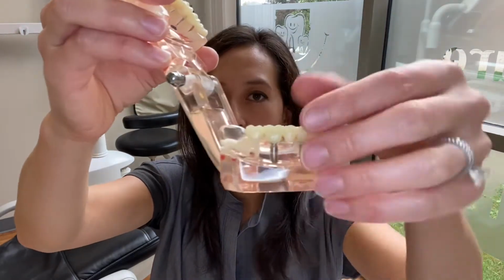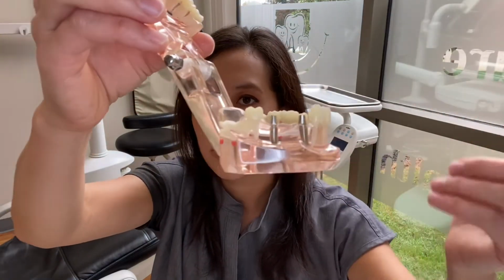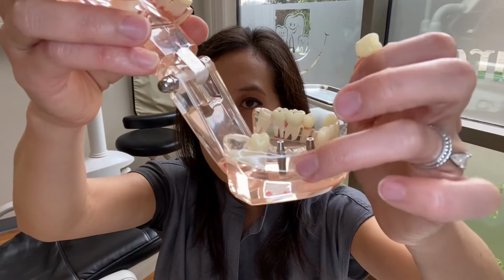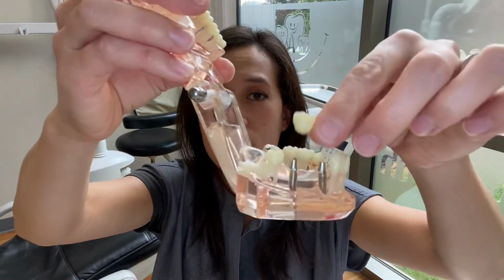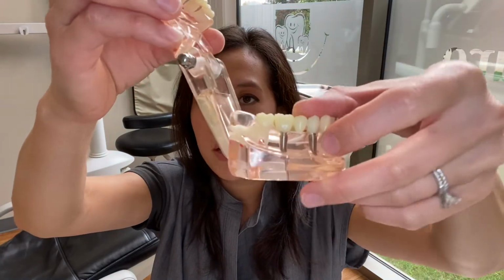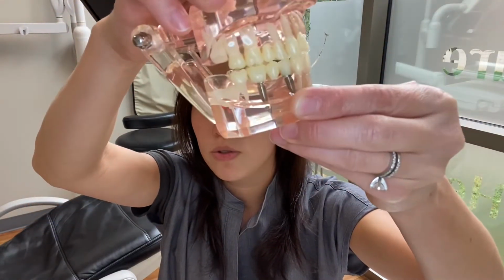But if you just look at one side of this, a single tooth replacement for an implant would be the fixture that goes in the bone there, the abutment that goes on top, and then the crown that sits on top of that, so that you are able to chew like you did when you had a tooth there. So that's the most clear-cut example that I can give you for what an implant is.